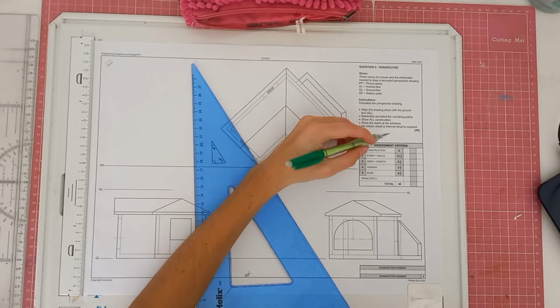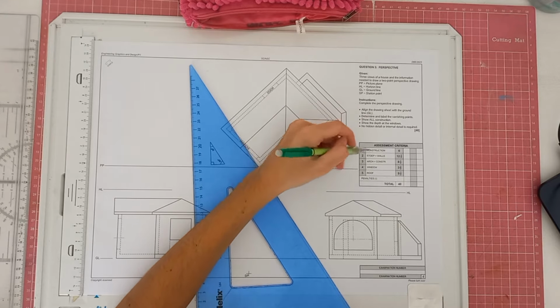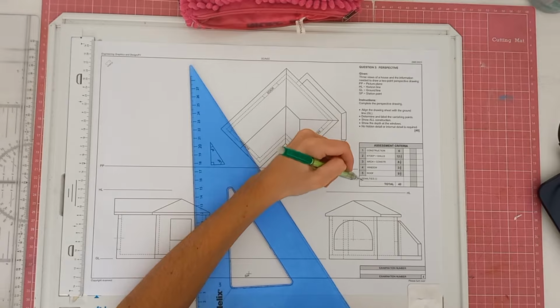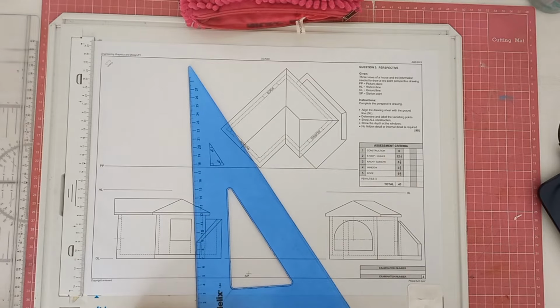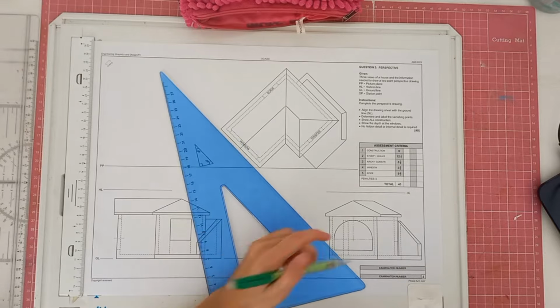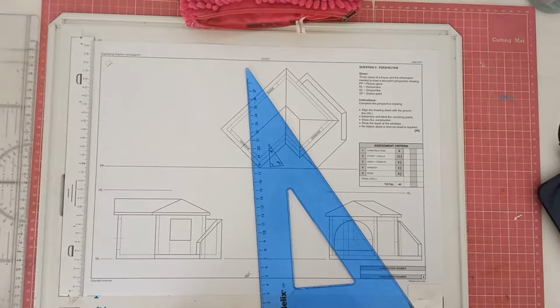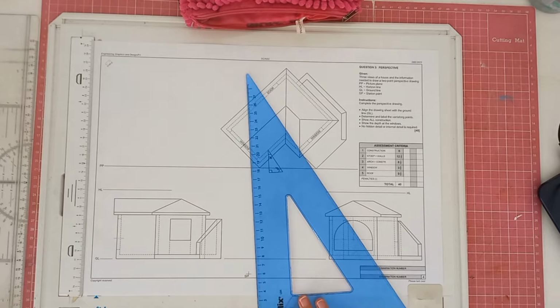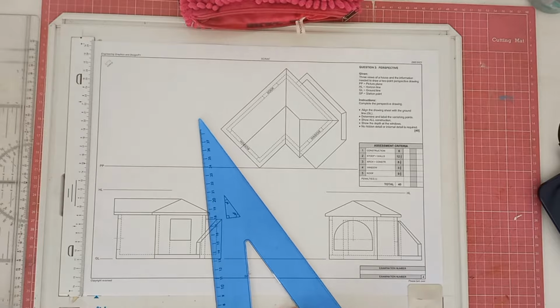And then they give you here a little bit of a rubric as to what you're getting marks for. So it's important for you to look at this, because if you're struggling with something, for instance maybe you're struggling with the arc, but you know that you can draw the window in properly, you will get 3.5 marks. So use that as a guideline to encourage you to do everything that you need to do. Okay, so let's just get started.